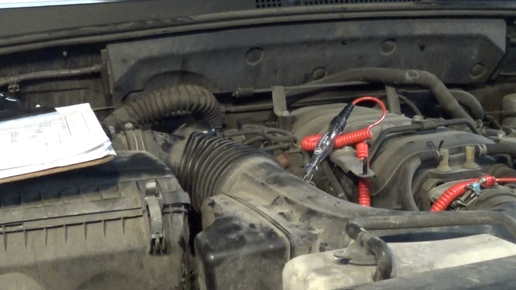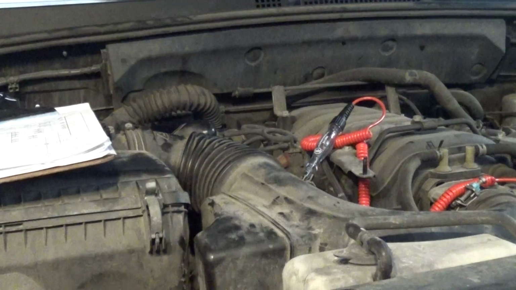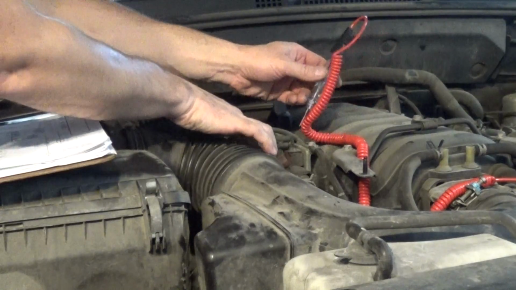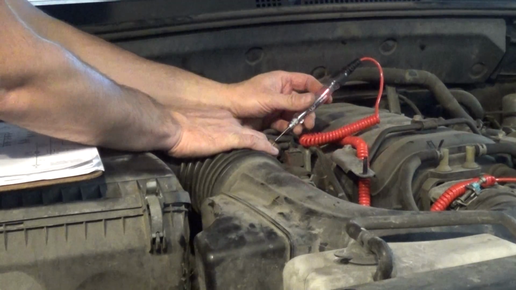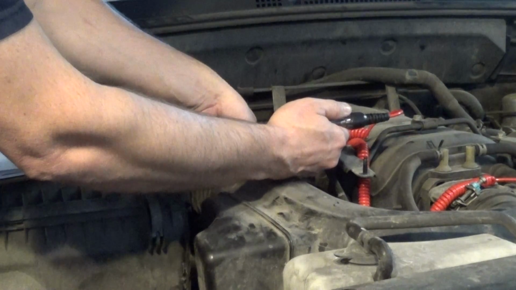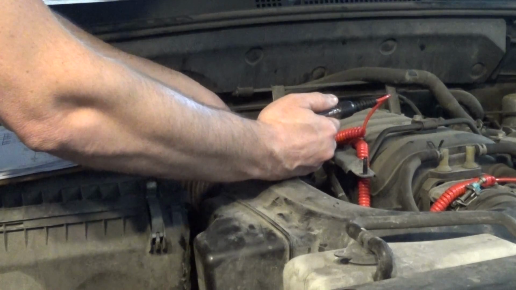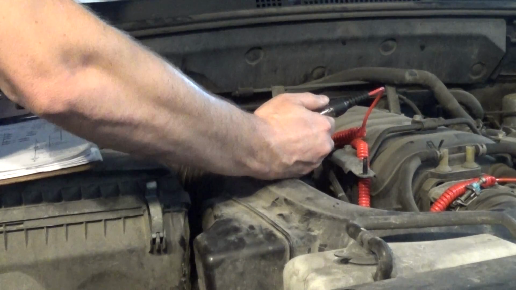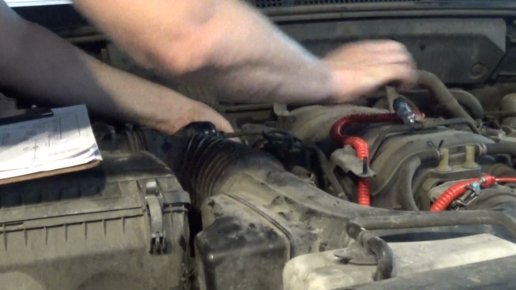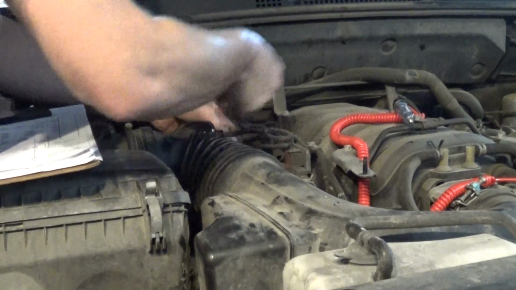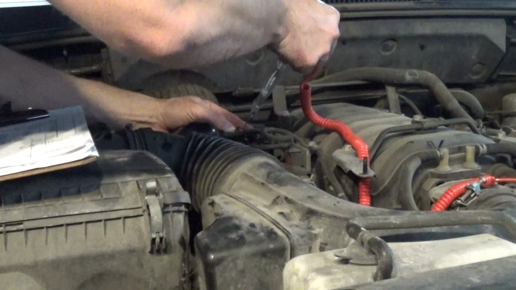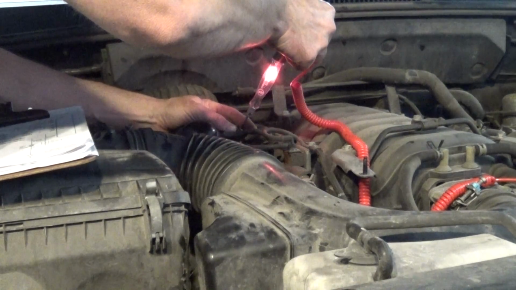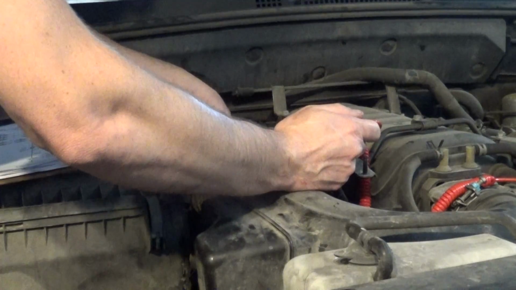As long as we have the key on, our relay will stay energized. So now we're going to check the power. Now we can see our lights. I'm just lightly touching this, I'm not jamming it in the connector. Now I will also check the power on the second solenoid. There you go. And there you go. Okay. Now we know we have power.